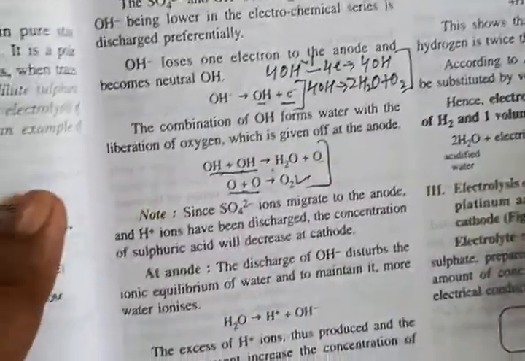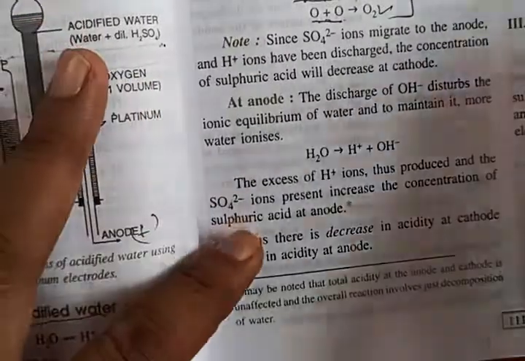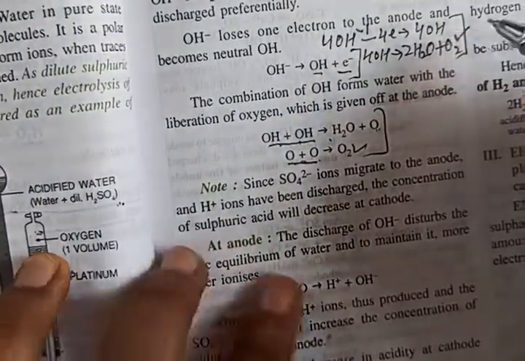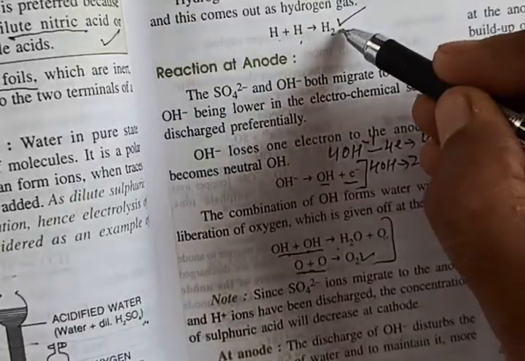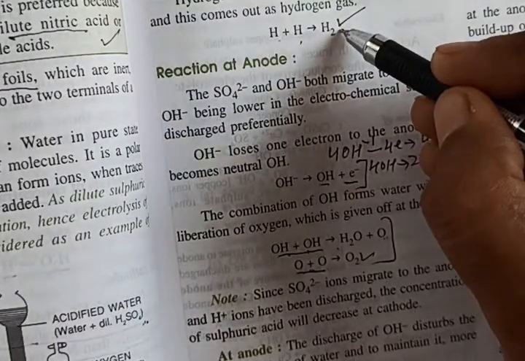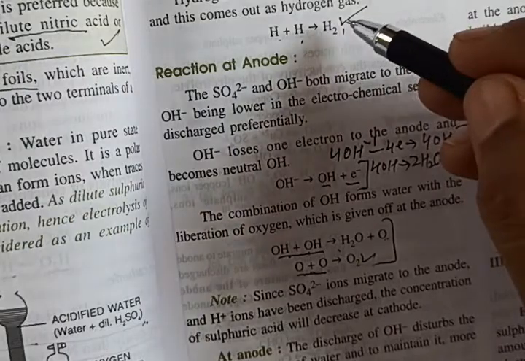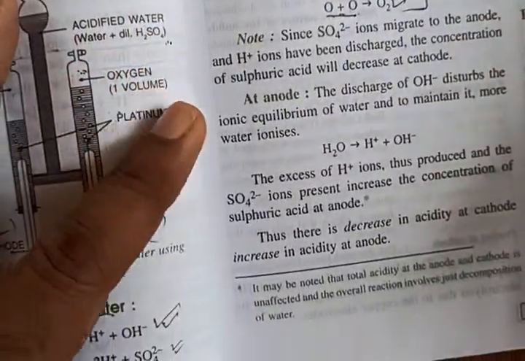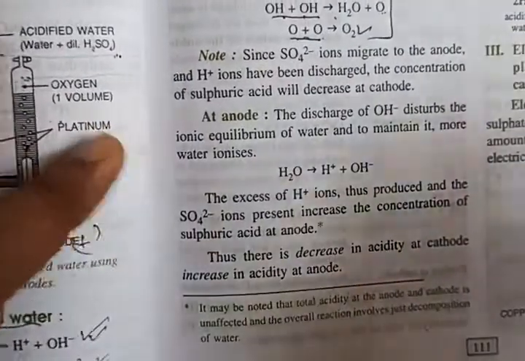Clear? Now this is over. So what is the gas formed at the anode? Oxygen. What is the gas formed at the cathode? Hydrogen, right? Oxygen and hydrogen. Hydrogen is formed at the cathode, oxygen is formed at the anode. Now note, a very important one.